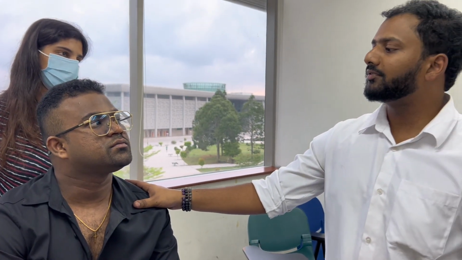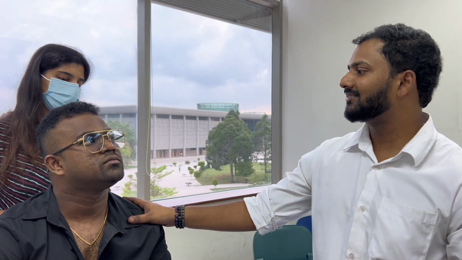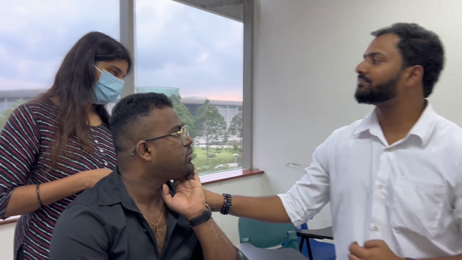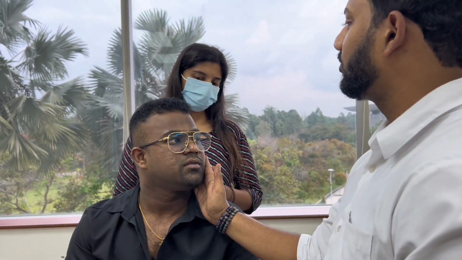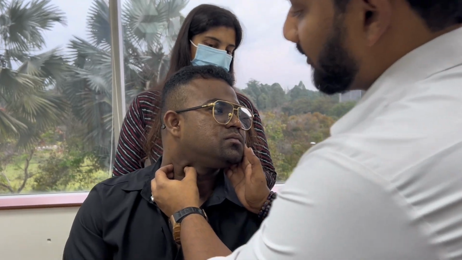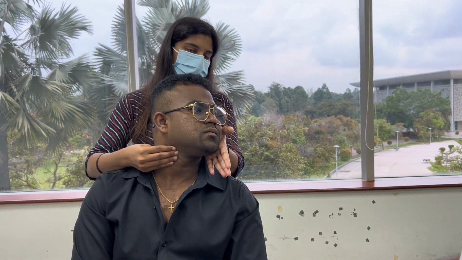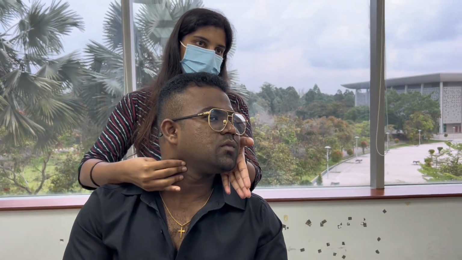Next, how will you palpate for mobility? For mobility, you put your hand on the sternocleidomastoid, and ask the patient to go against the resistance provided by the hand. Then you hold the swelling and see if it's horizontally mobile and vertically mobile, to see if there is any attachment to the muscle.